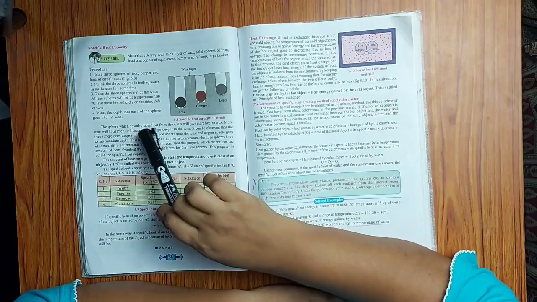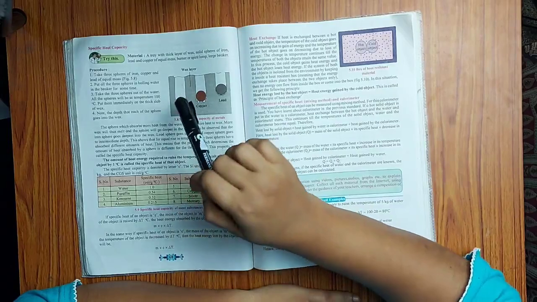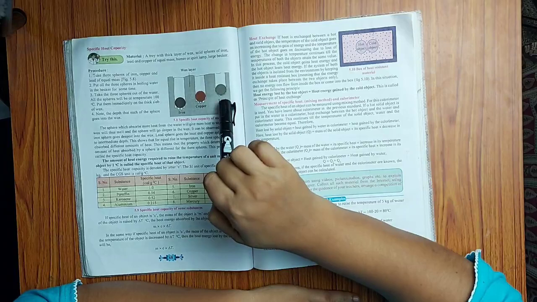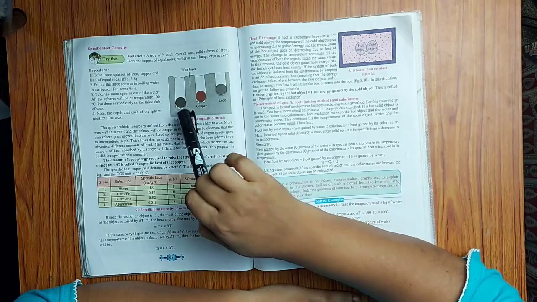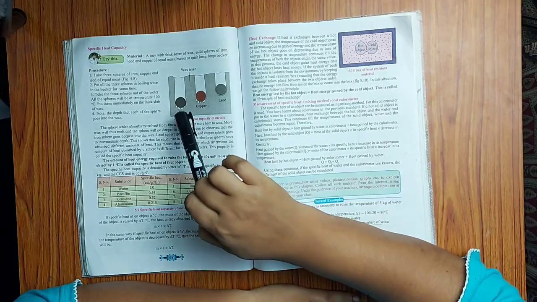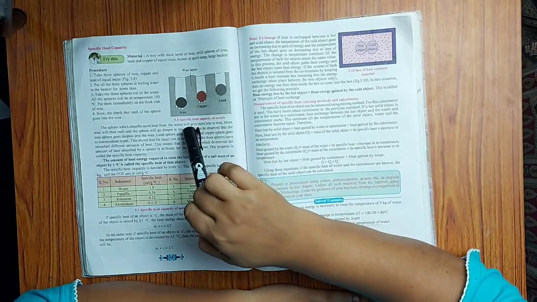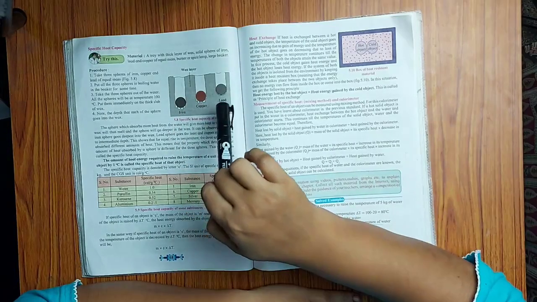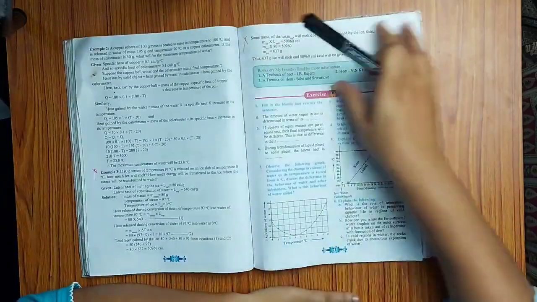You will see that the depth of each sphere is different. This indicates that the absorption of heat by each sphere is different. The conclusion of this experiment is that the specific heat of all the 3 spheres is different, which means that the heat absorbing capability of all the 3 spheres is different. That means the heat absorbing capacity for iron, copper and lead is different. Based on this, we have the first numerical over here.